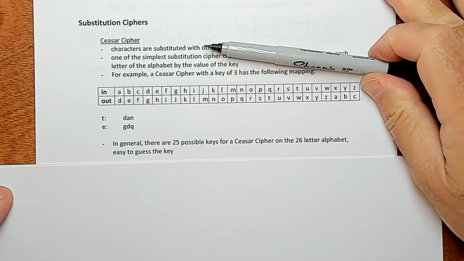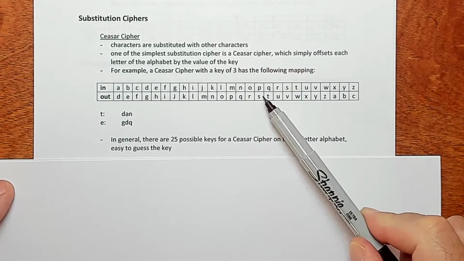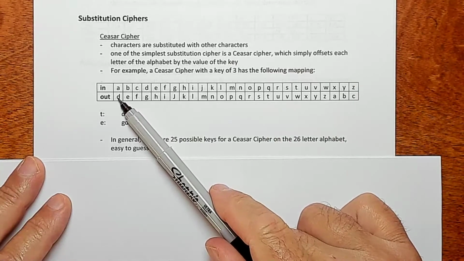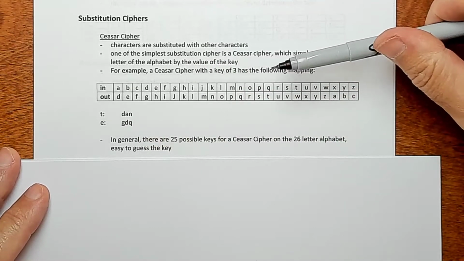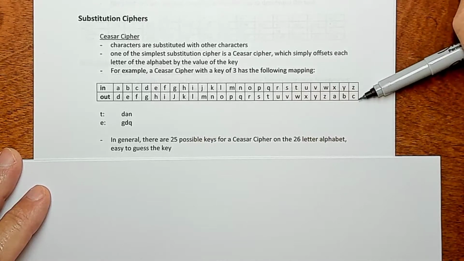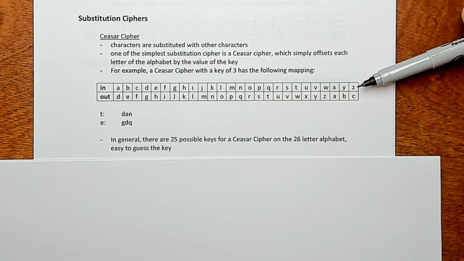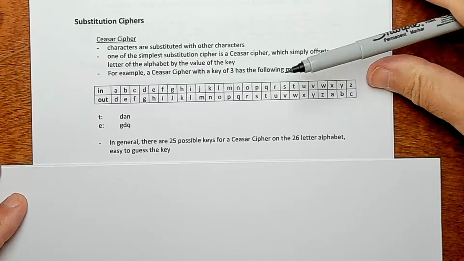All right, so the key space. How many possible keys are there with this algorithm? Well, there's 25, right? You can shift between 1 and 25 times. If you shift 26 times, you're back to the original mapping. So there's 25 possible keys for this algorithm. So it's not a very secure algorithm because you could guess the key. In a computer, you could just try all 25 keys. It won't take you very long to do that, and one of those keys will produce the original output. So pretty easy to crack.